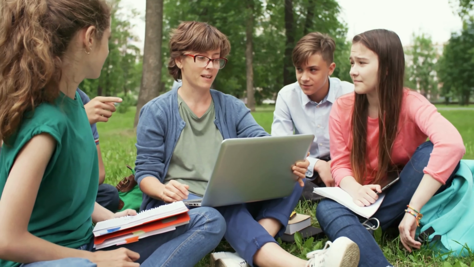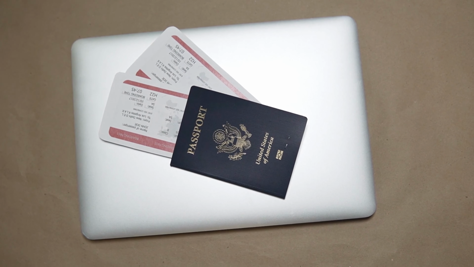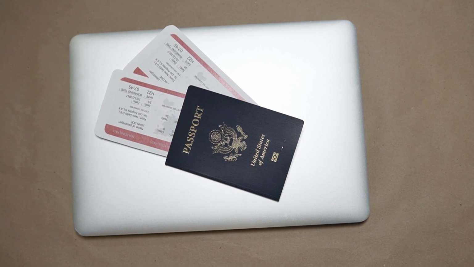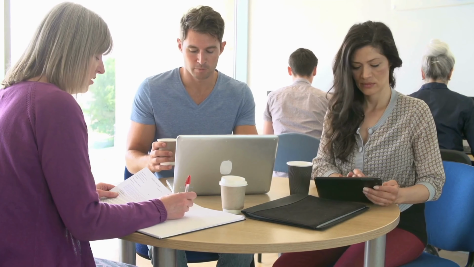Once you've gathered all your documents, it's time to fill out the visa application. You can apply online via the UK government website. This is where the fun part begins. You'll need to create an account and fill out various sections about yourself. Be honest and double-check everything before submitting.